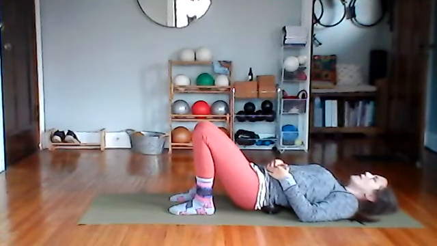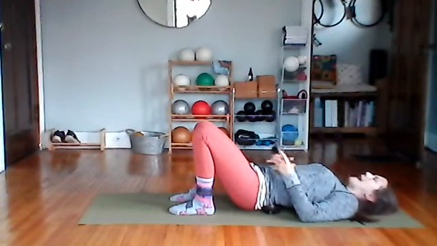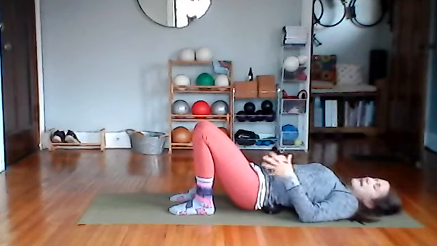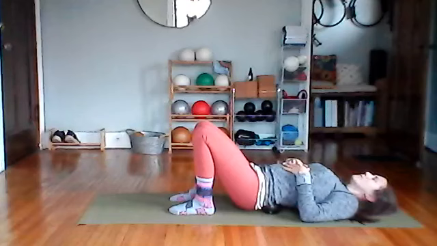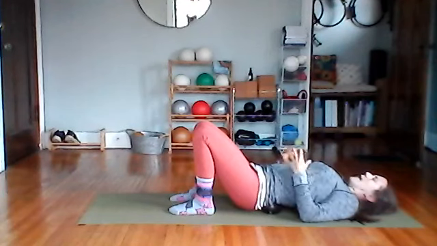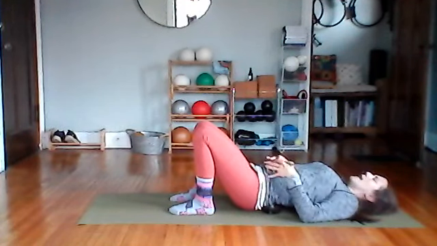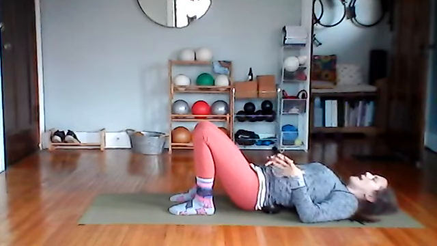Try to feel your weight really dropping straight down into these two points of contact. Feel a sense of your low back expanding to the balls as you inhale, sort of reaching for those balls as you inhale. And then as you exhale, just gently allow your weight to drop as that bubble deflates.